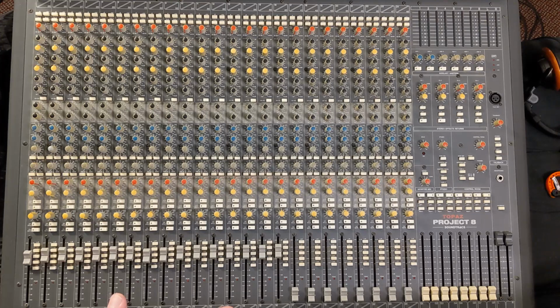A lot of this can be done with consoles that are not recording consoles specifically. You just don't have the benefit of the tape returns. There are ways to work with other consoles when you're tracking with a console. You just have to get a little bit more creative with that if you don't have a separate set of tape returns.